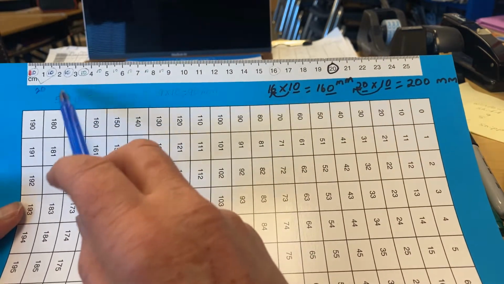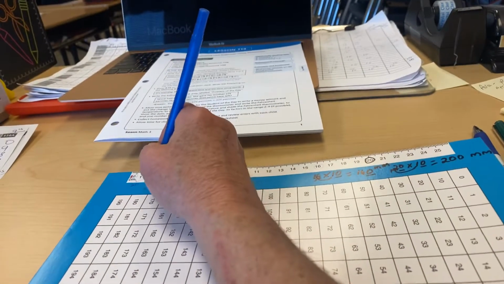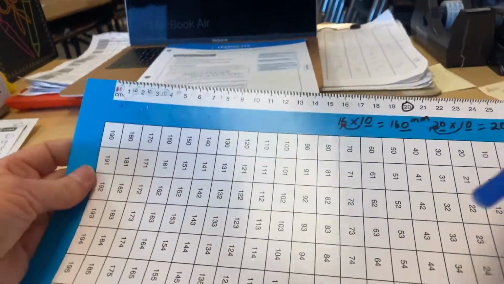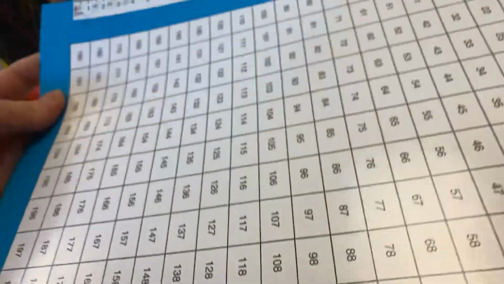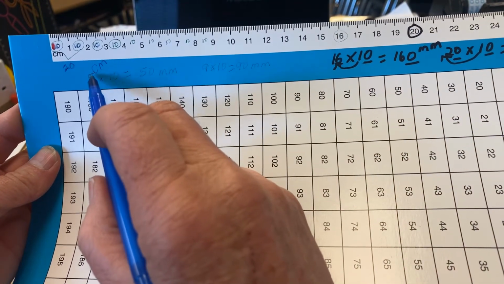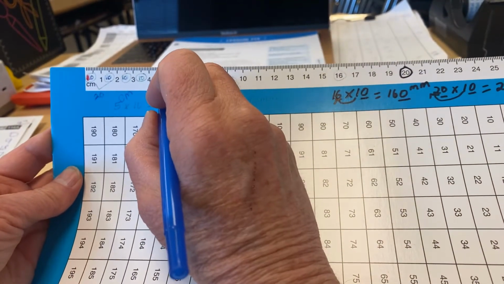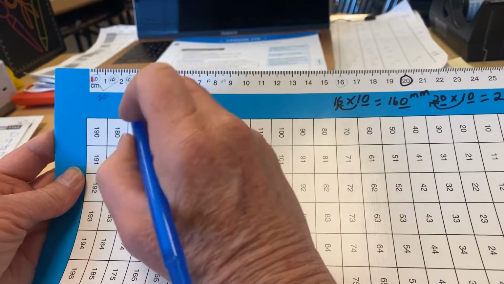So if there was a question, it says, how many millimeters... sorry, this is kind of hard. Here's the question: 5 centimeters times 10 millimeters. So if I went to 5 and I said, how many millimeters are there? I would multiply.